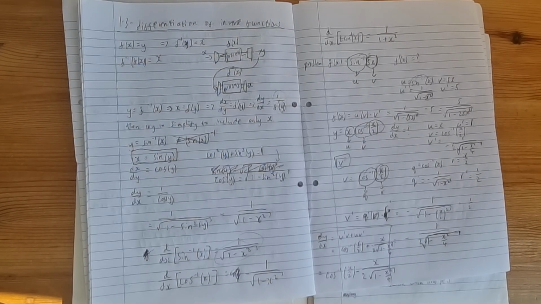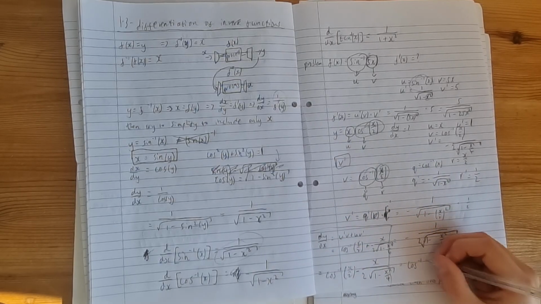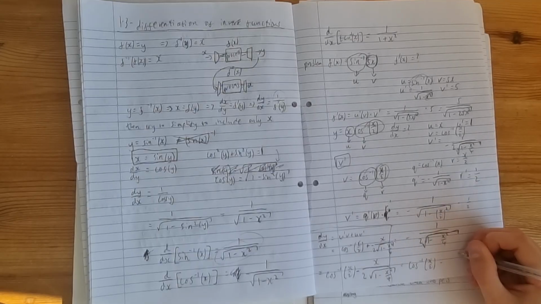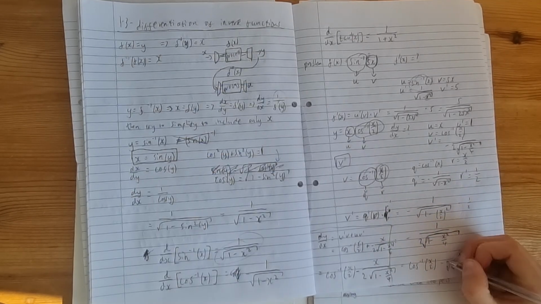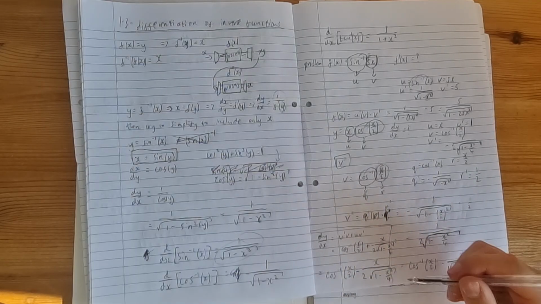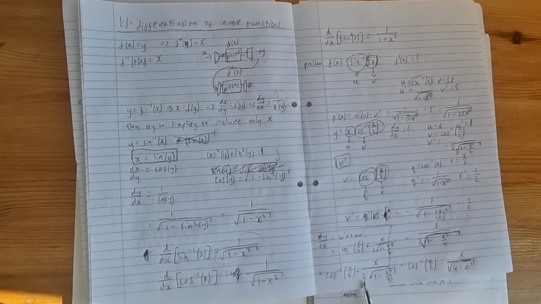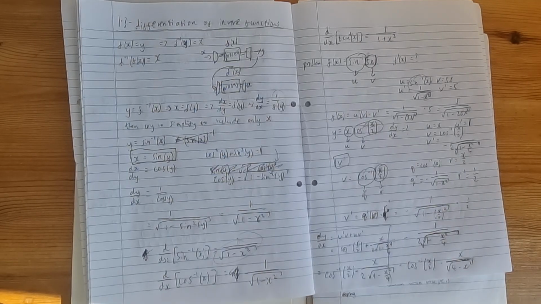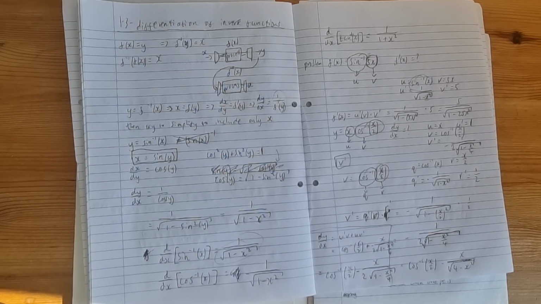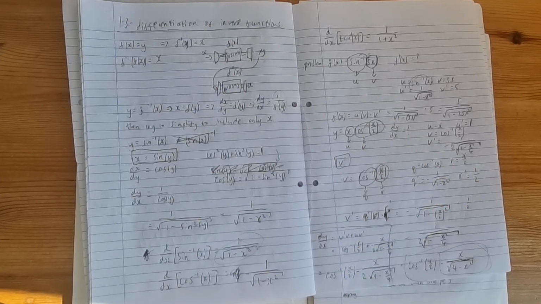Now, this can be simplified to include the 2 in the square root, which means it's equal to cos inverse of x over 2 minus x over square root of 4 minus x squared. Don't worry if you don't understand the last step of simplification. So we're putting this 2 inside the square root. So 2 is equal to root 4. So root 4 times root of 1 minus x squared over 4 is equal to square root of 4 times 1 minus x squared over 4, which is equal to this bit here. This is our final answer right there.